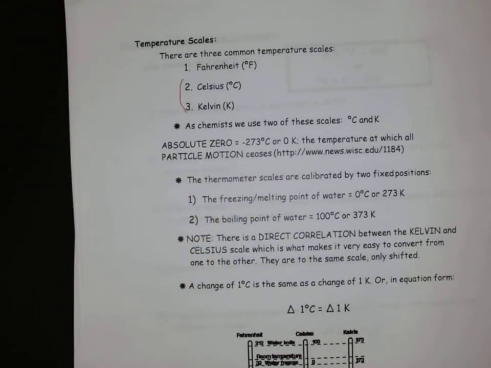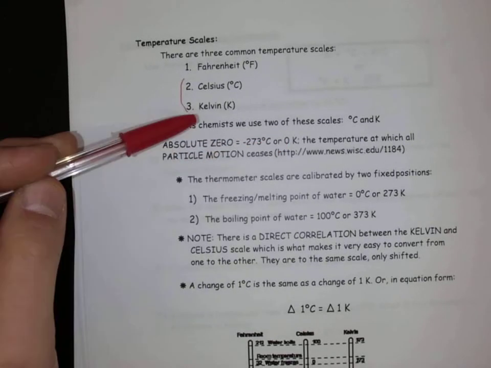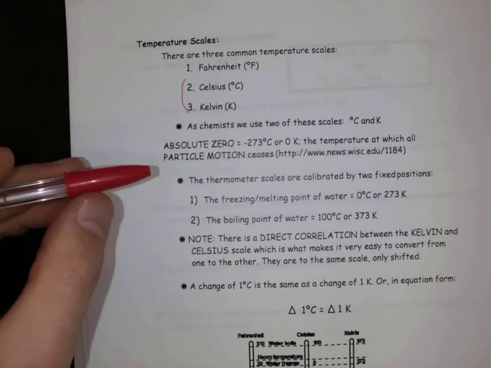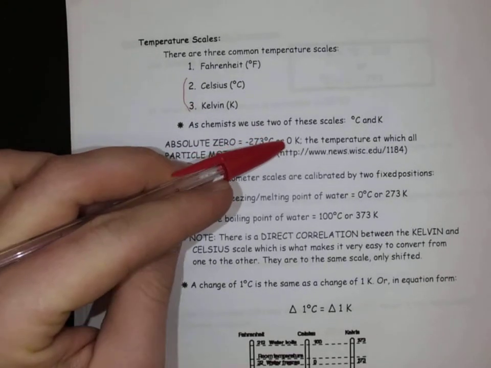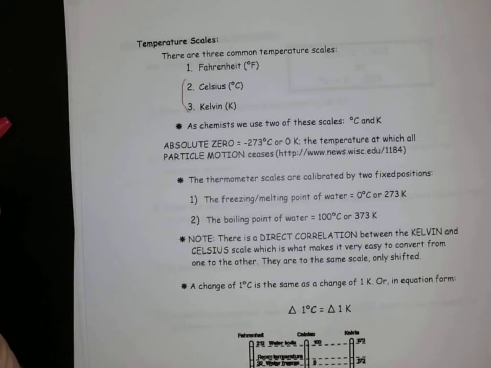There is no movement of the particles. It's kind of impossible as far as we know. We haven't really been able to see this, but absolute zero, right, comes from the Kelvin temperature scale, and it is at 0 Kelvin. But this is also at negative 273 degrees Celsius.